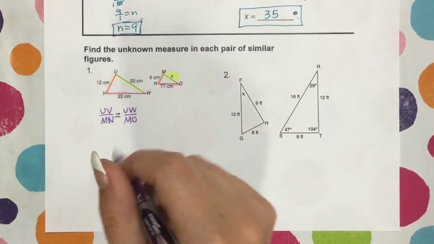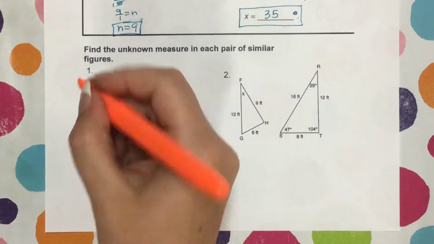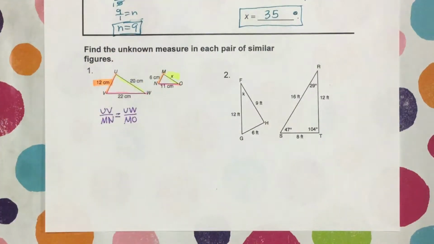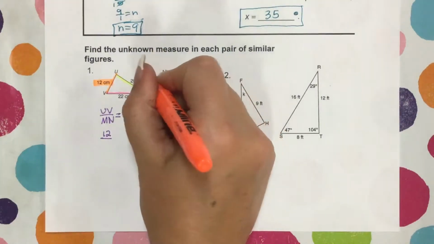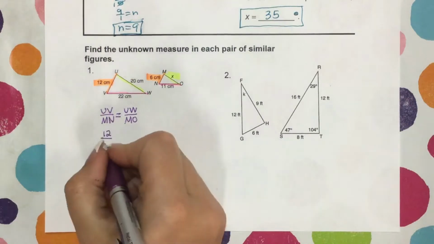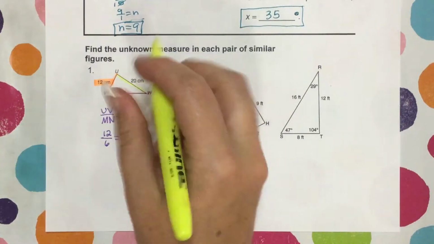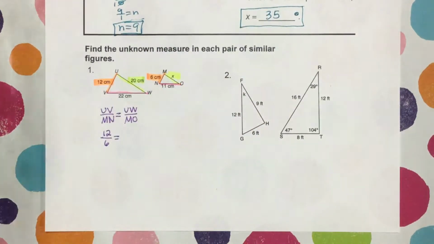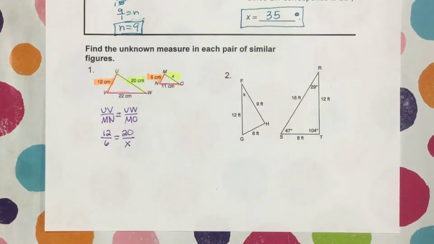All right, now that I have that, I'm just going to go ahead and fill in the numbers. So UV is 12. So I'm going to plug in 12 right here. 12 over MN, which is 6, equals UW. UW is 20. And then MO is x. MO is x right there. So we have a proportion.